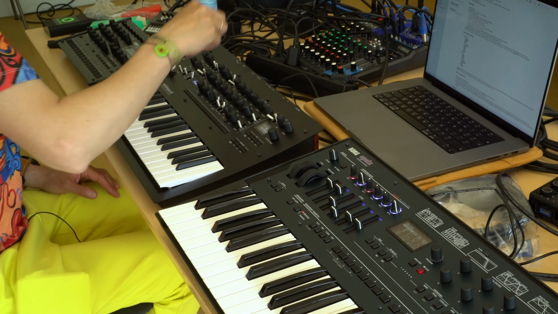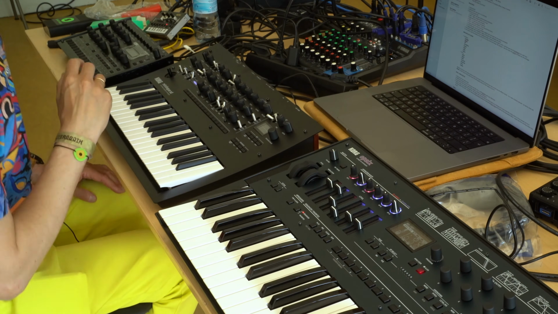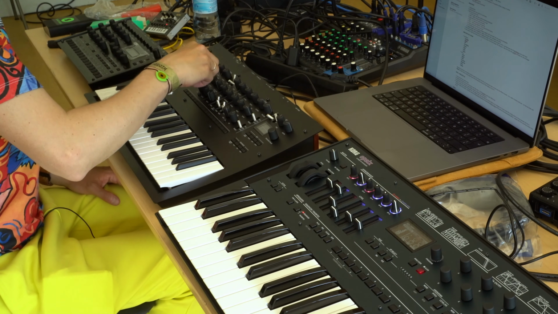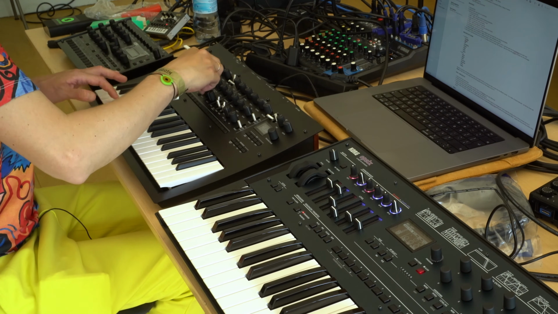One other oscillator that I quite like is called Hovig, and it's also a model of a very well-known oscillator from Alpha Juno, which does these classic Hoover sounds, and it's very cool.